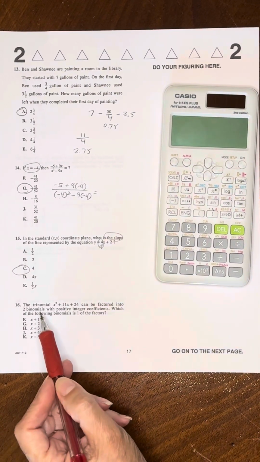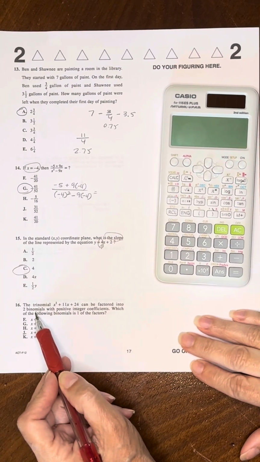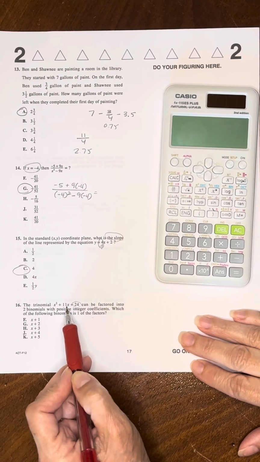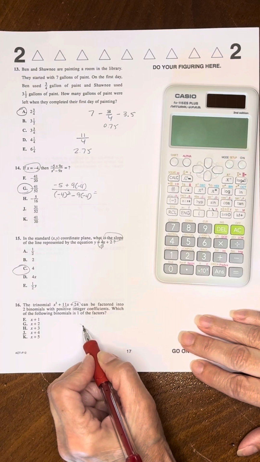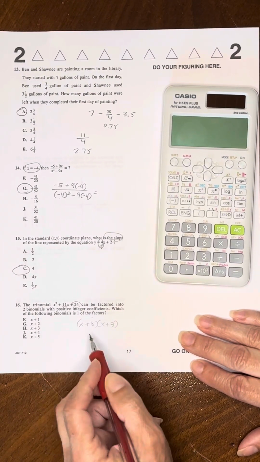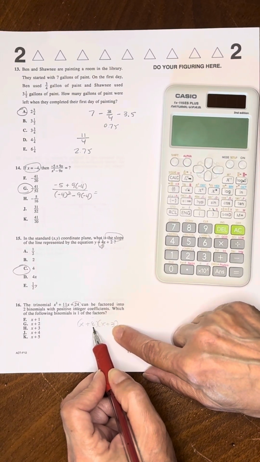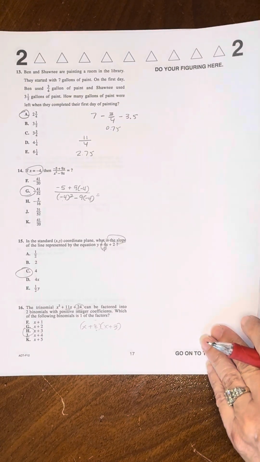Starting on 16, it says we have this trinomial. It can be factored into two binomials. One of the factors is what? All right, so we're looking for factors of 24 such that we add them, and it's 11. So that's got to be x plus 8, x plus 3. 8 times 3 is 24. 8 plus 3 is 11. It works. H is the solution.